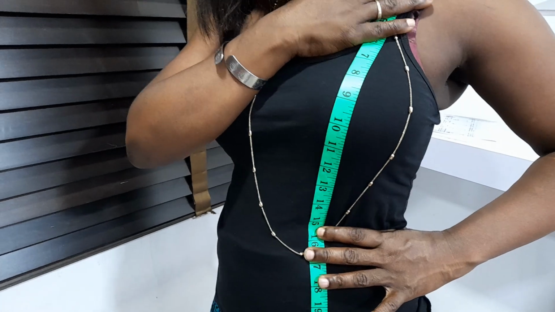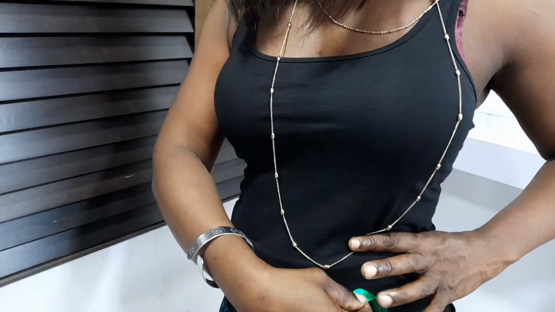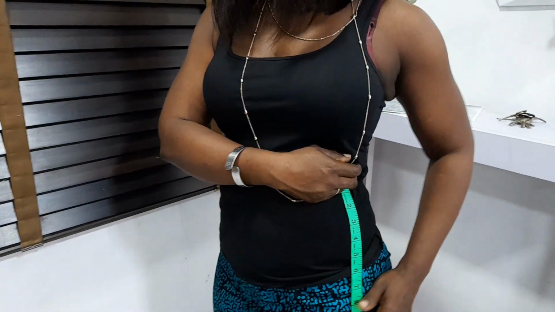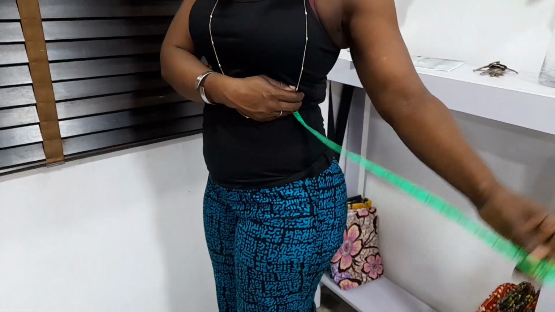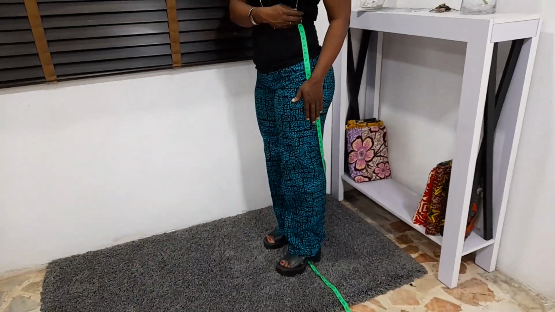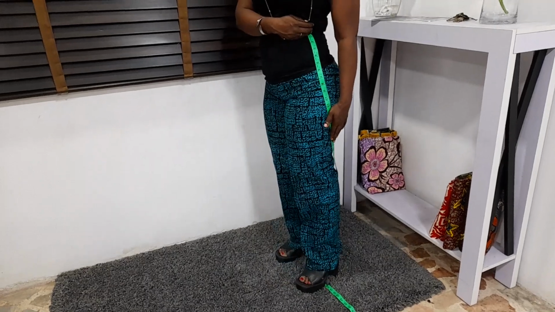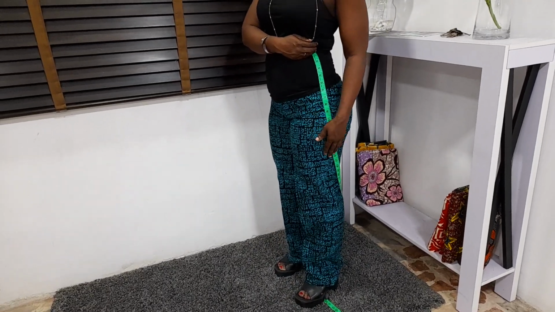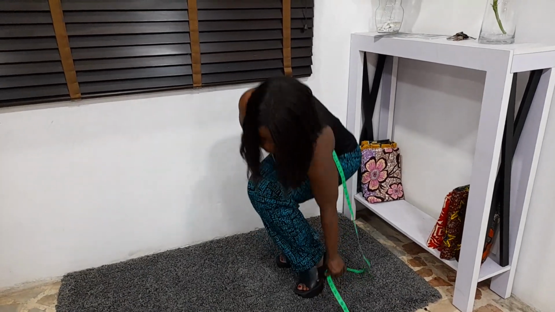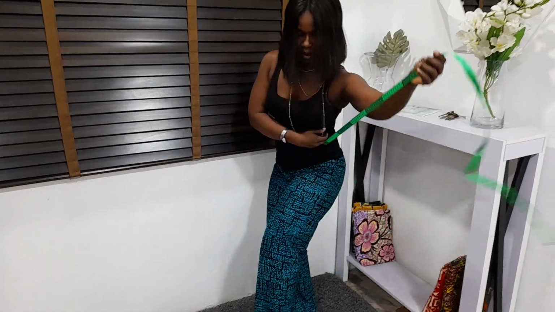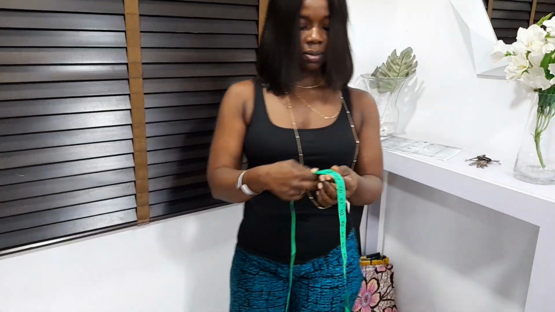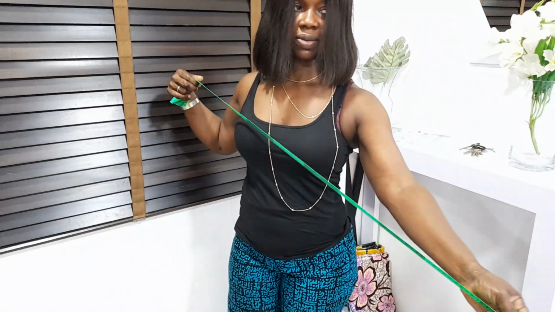So my high waist measurement is 16. I'll take the tape from that point. Always do it on the side, don't do it in the front. Put it all the way to the floor, look up, and step on my tape. While I'm looking up, I can bend down and pick up my tape and see what measurement I have. So my waist to floor measurement is 42.